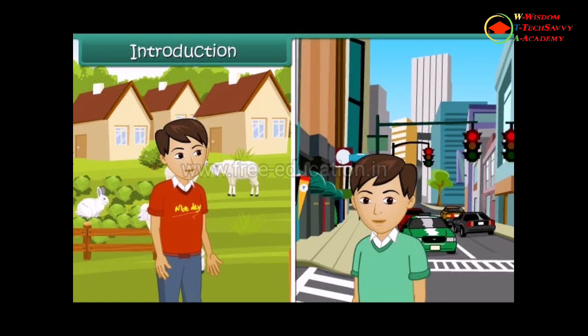A question pops up in Tarun's mind. Could the difference be due to the trees? In this lesson, we will discuss forests in detail.